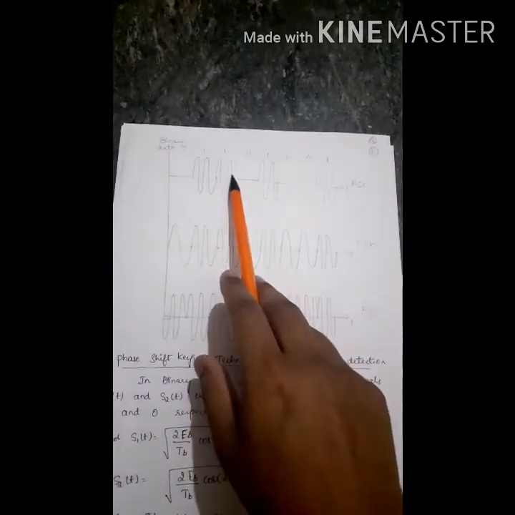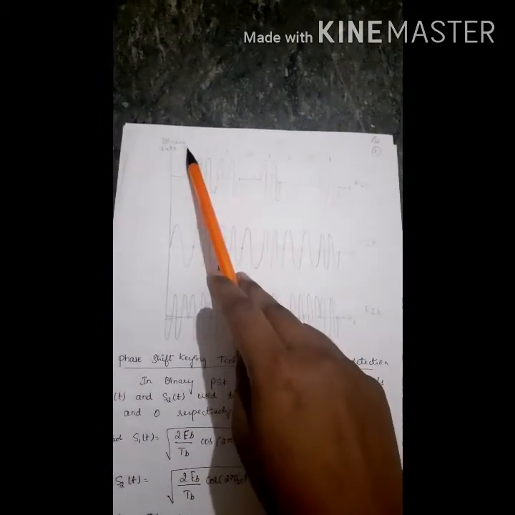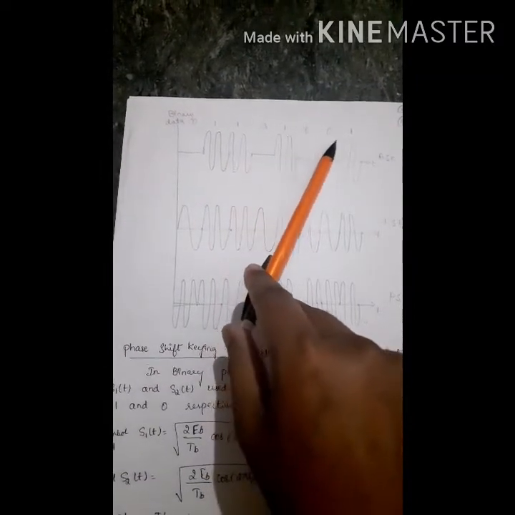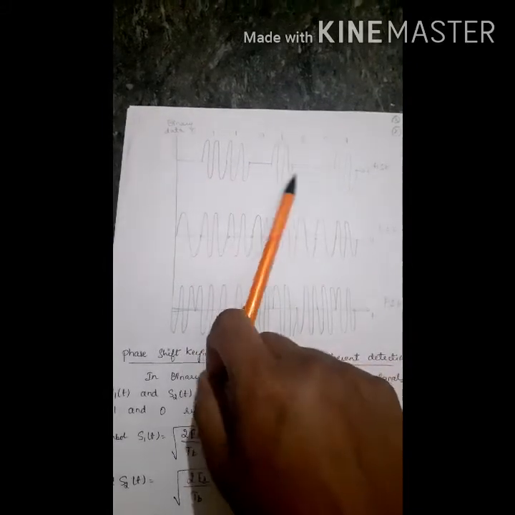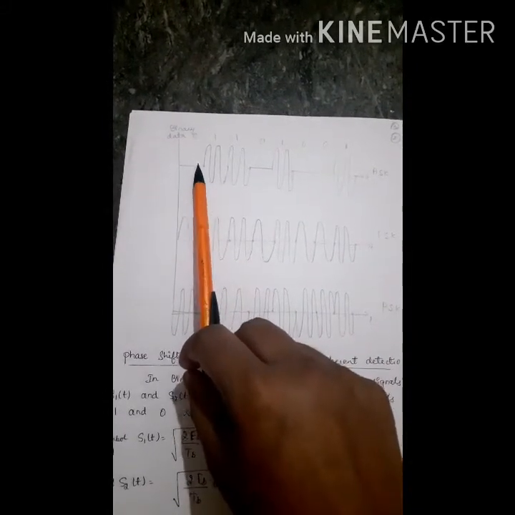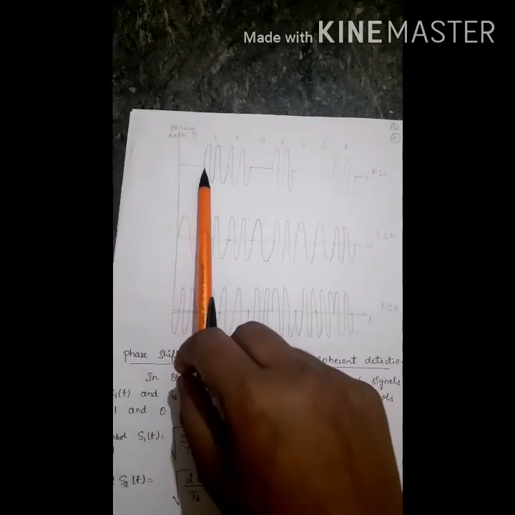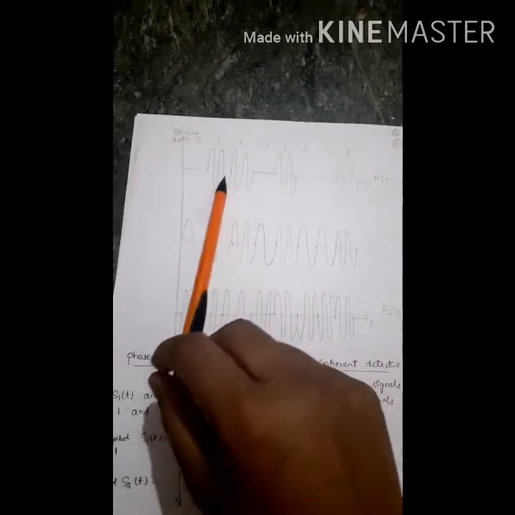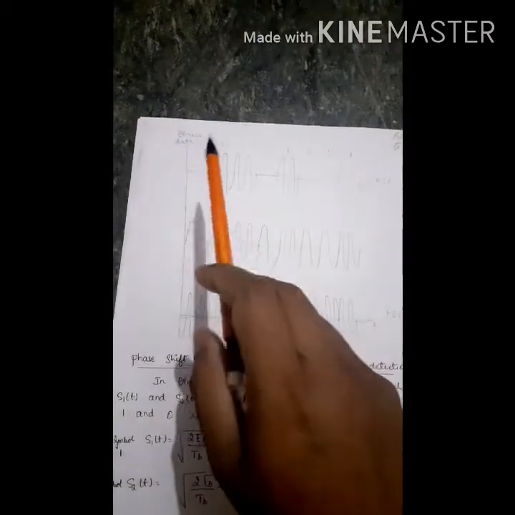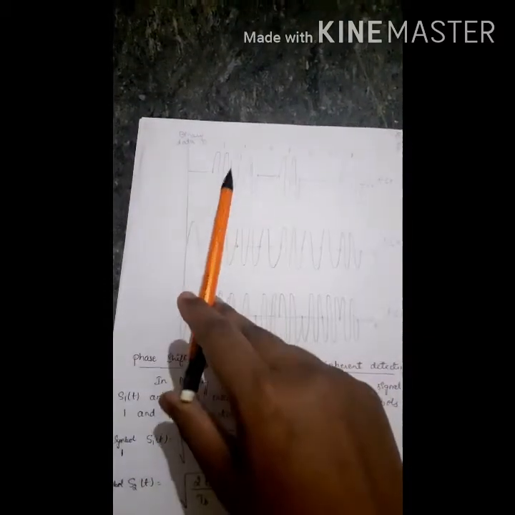Okay, next is the waveform of ASK, FSK, and PSK. Here for ASK, consider this binary bit sequence: 0 1 1 0 1 0 0 1. For ASK, if the binary bit is 0, the amplitude will be 0. For binary data 1, we will get an amplitude, that is the carrier signal.